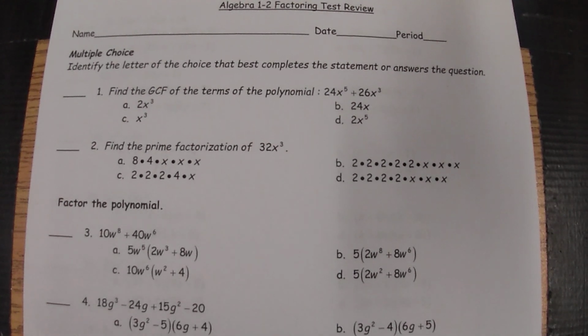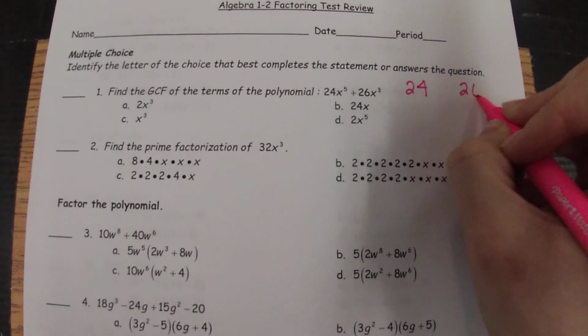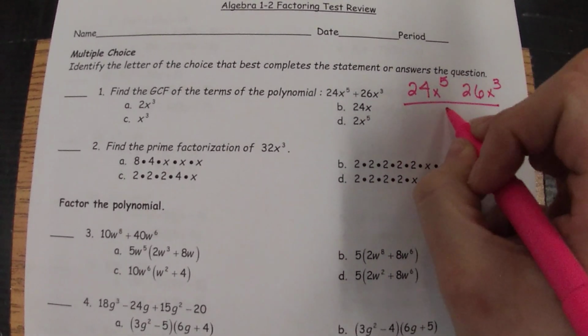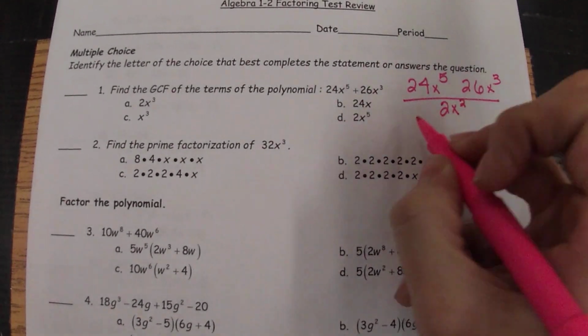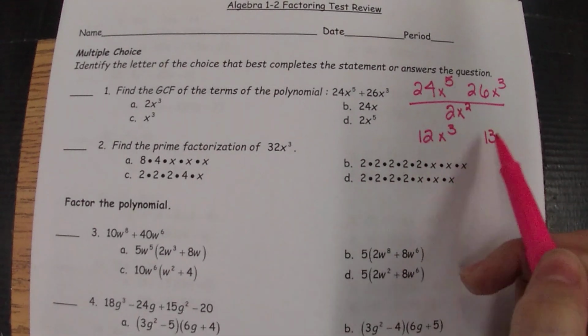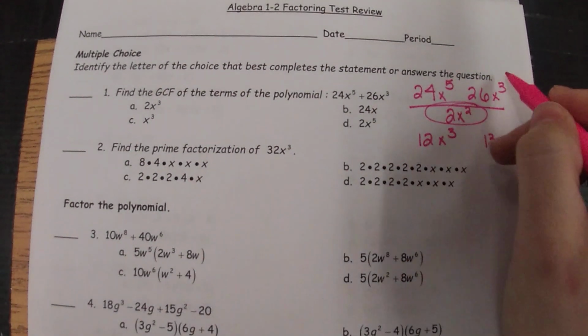So number one, we're just finding the GCF. So if we look at 24 and 36, x to the fifth and x to the third, right? We want a number that will go into both of them. If they both have the variable, we pick the smaller exponent. And once we're here, we don't have anything else in common. So we know that this is our GCF. Oh, that's a 3, guys.